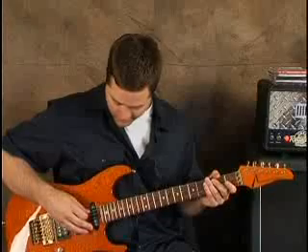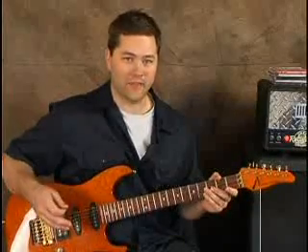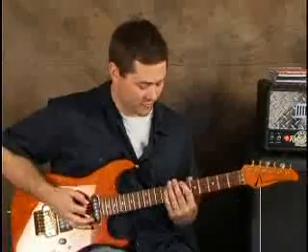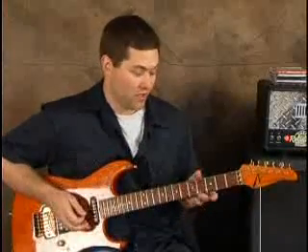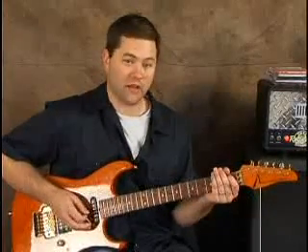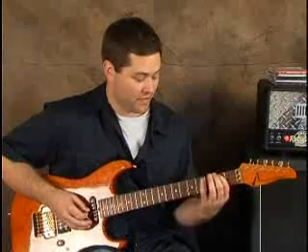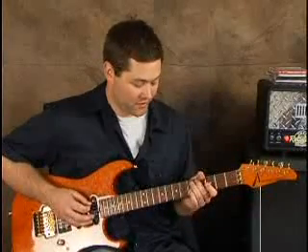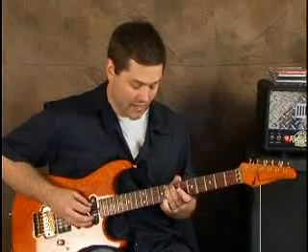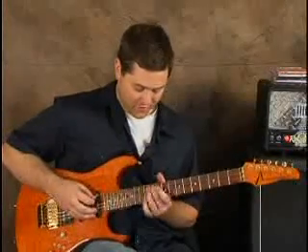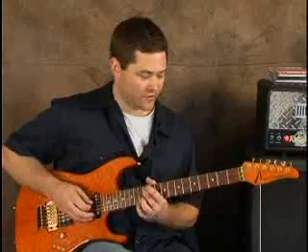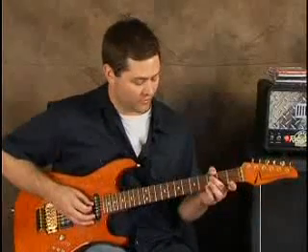What about the notes on the fifth string, or your A? Well, it's the same concept. We started here with A, and we moved up a half step and got A sharp. I can start on this A, move it up a half step, and I've got A sharp, B, C, C sharp, D, D sharp, E, E sharp, which is the same as F, F sharp, G, G sharp, and back to A again. And it's the same on all of the strings.